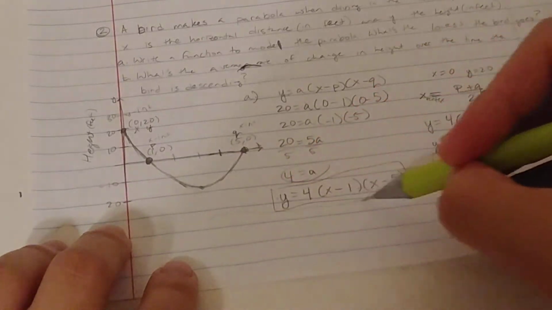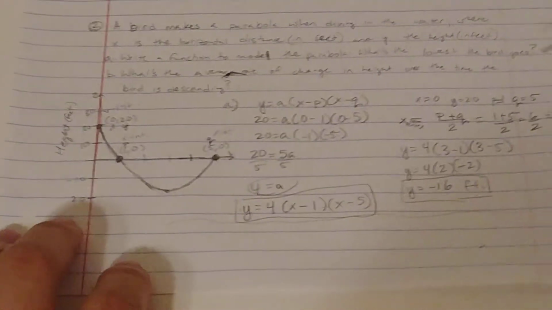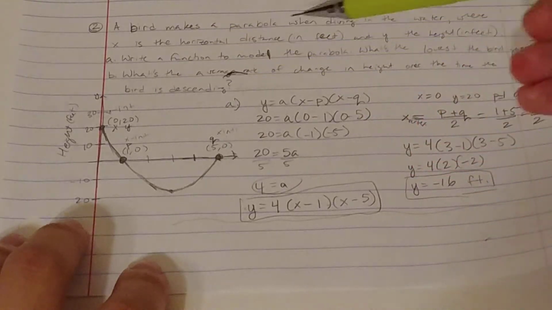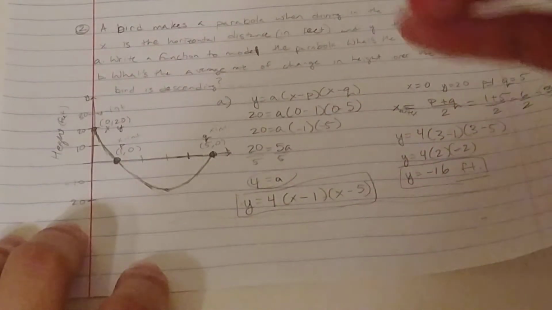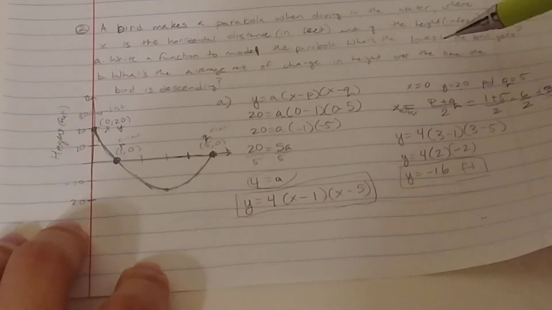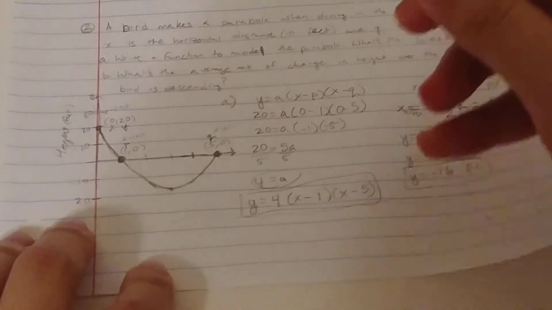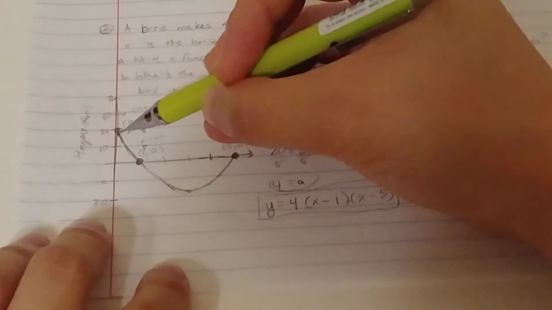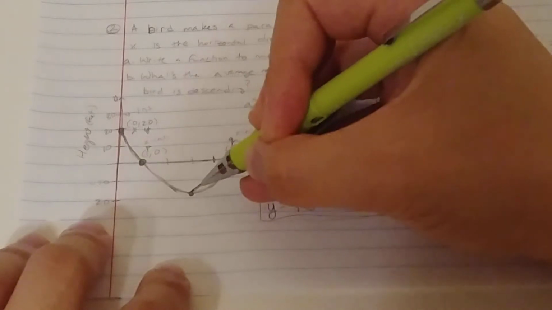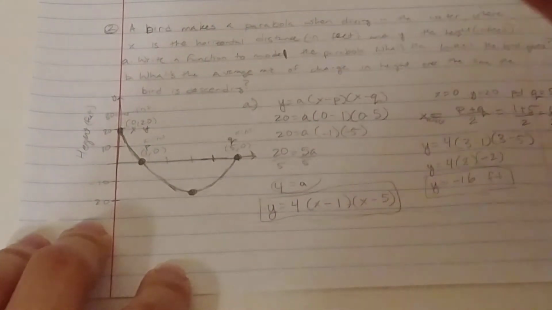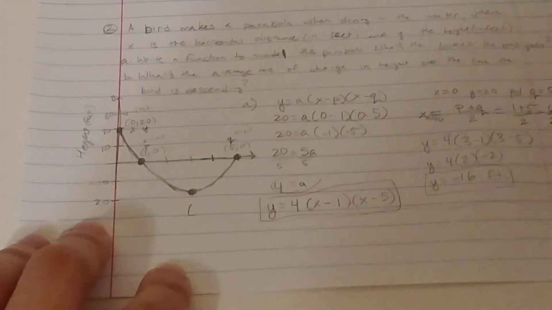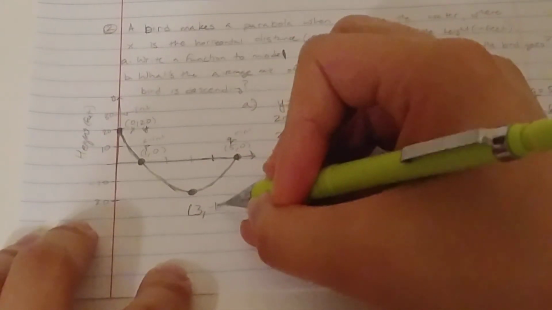Okay, so that's A. Now, B, it says what's the average rate of change in height over the time the bird is descending? So we're just looking at this part from here to here. Now we need to know that this is the vertex, 3, negative 16.